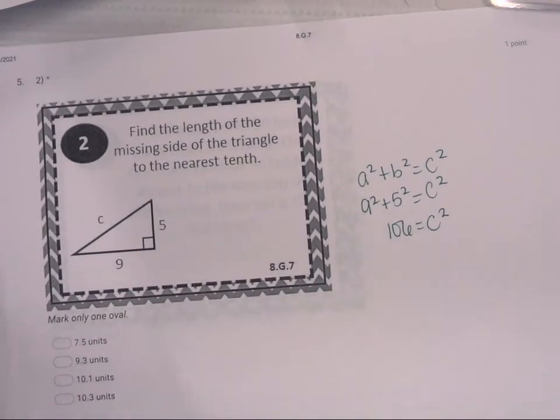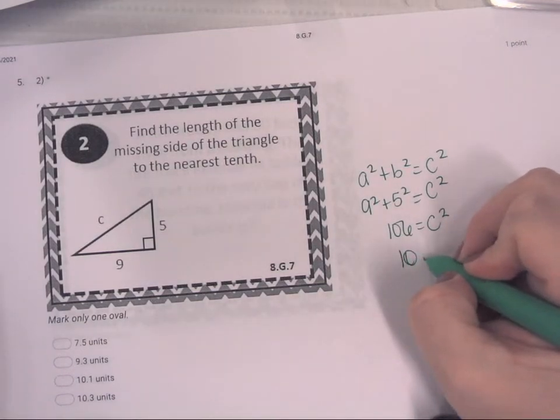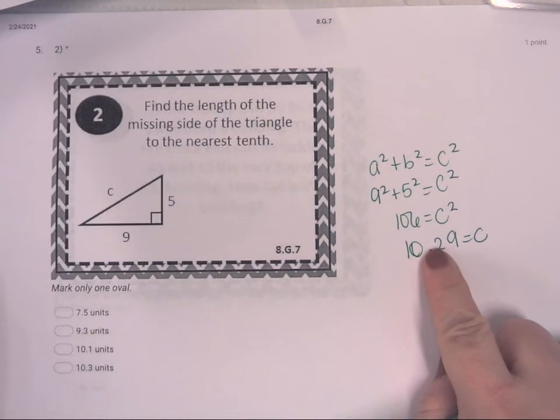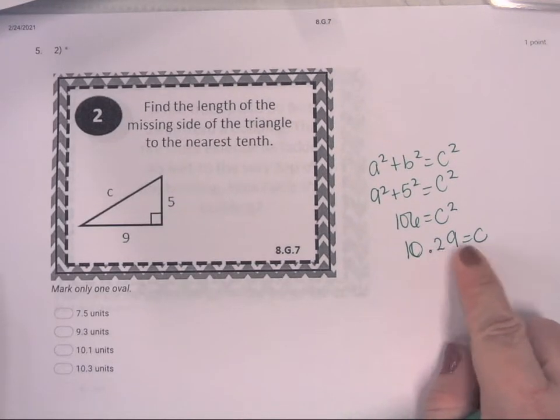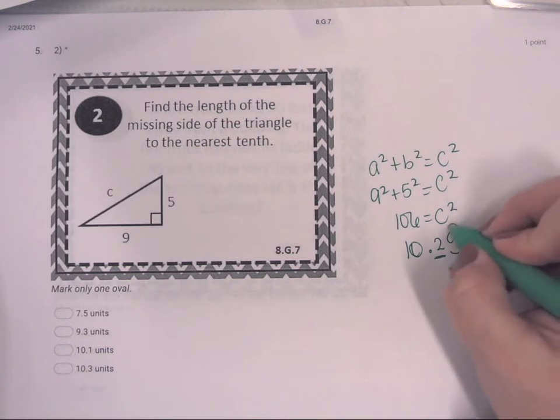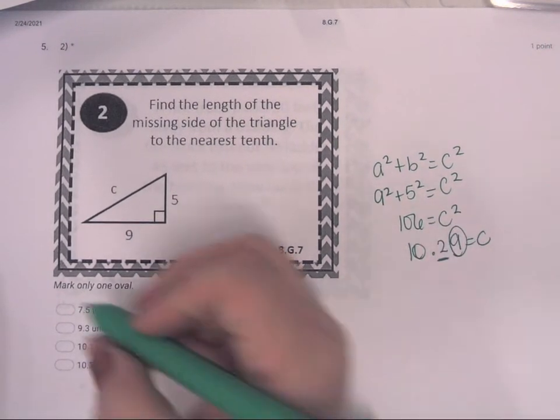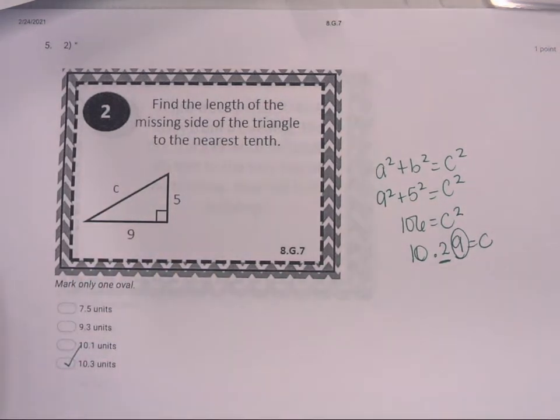And then I do the square root of 106 is 10.29 is equal to C, but I want it to the nearest tenth. Okay, so this is the tenth space. I look next door. It's 5 or more, so I'm going to raise the score to 10.3.